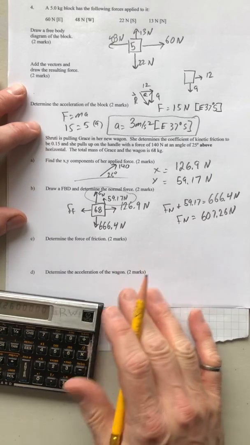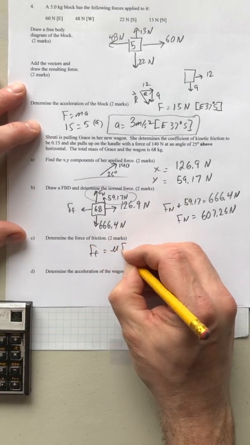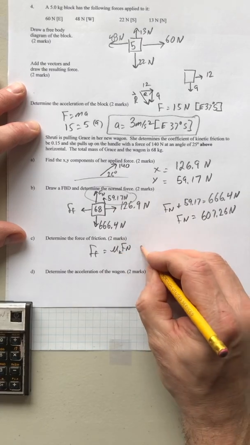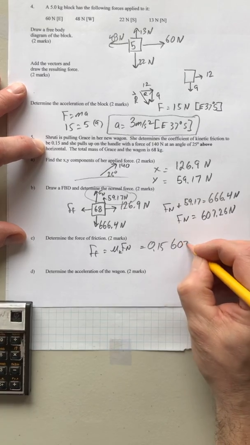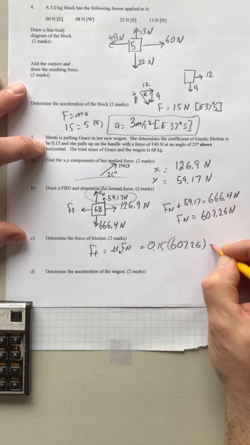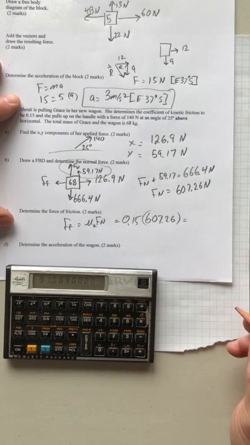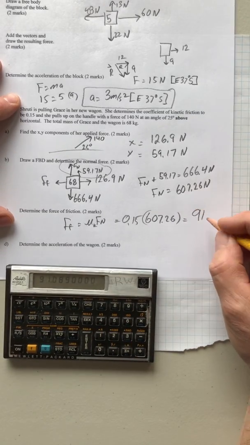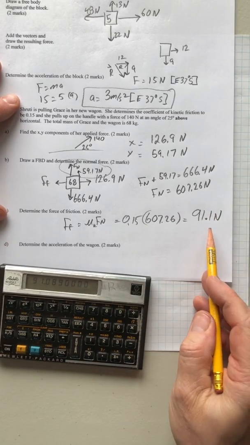And then it says determine the force of friction. It's sliding, so we're going to do mu k. They gave us 0.15. We'll just keep going across with the equal sign. 91.1 newtons. That's my frictional force.